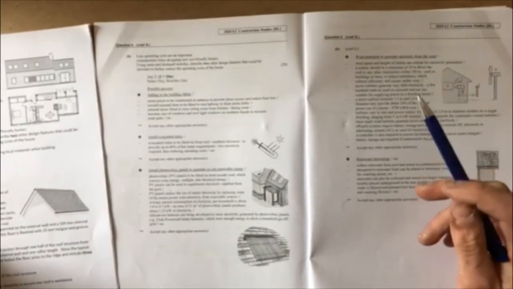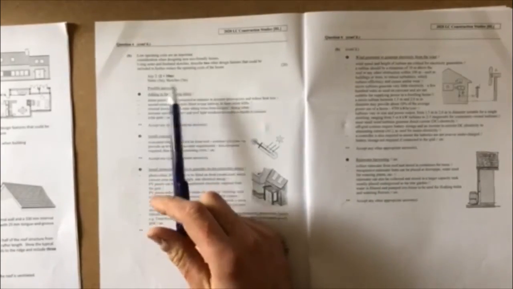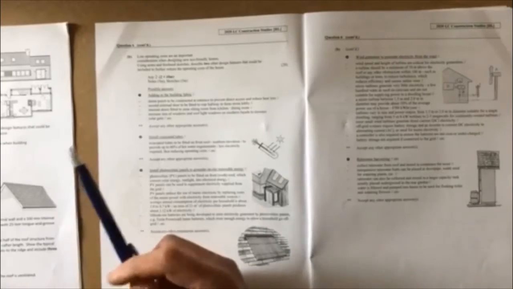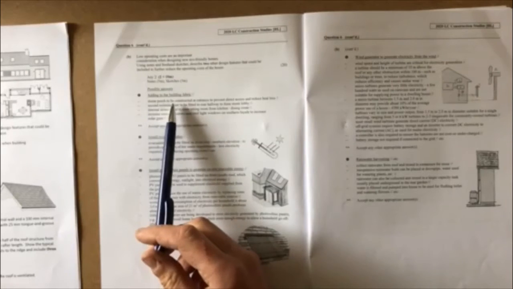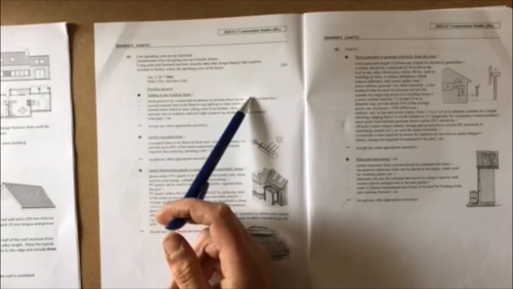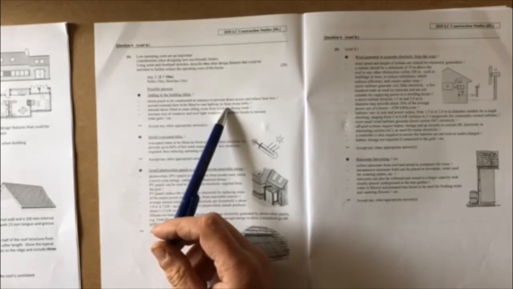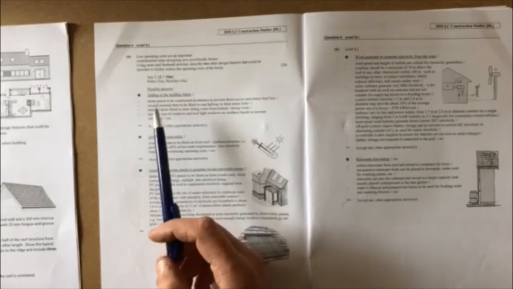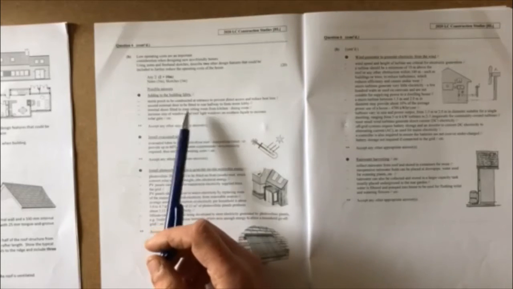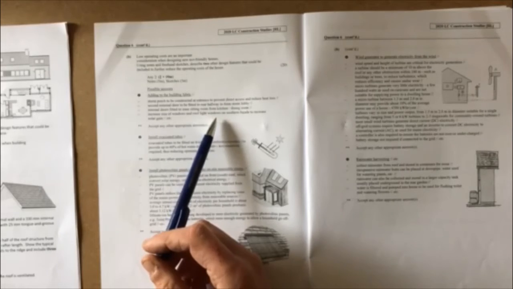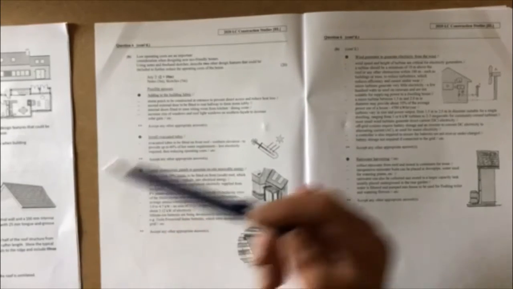So, possible answers here for this. Again, we've got notes 5, sketches 5. So they're equal to marks. Adding to the building fabric: storm porch to be constructed at the entrance to prevent direct access and reduce heat loss. Second external door to be fitted to the rear hallway to form storm lobby. Internal doors fitted to zone sitting room from kitchen, dining room. Increased size of windows and roof lights. Windows on southern face, increased solar gain. Okay, they're all things we can do to add to the building.